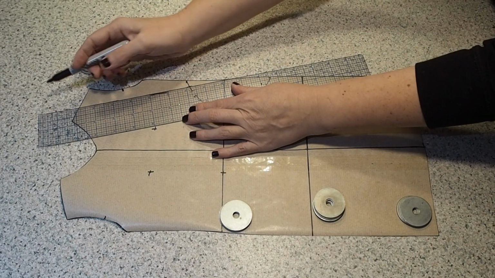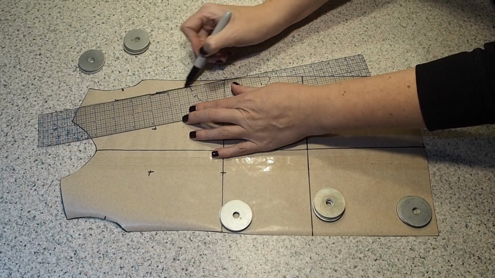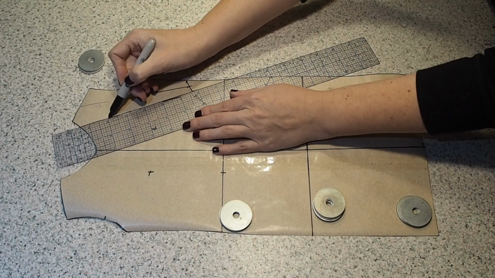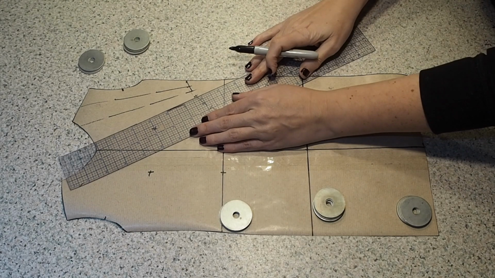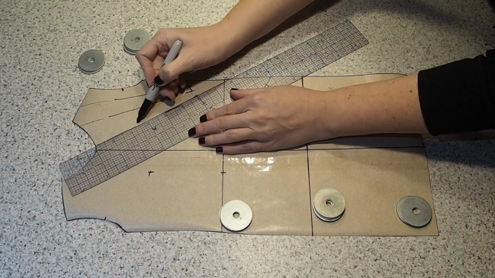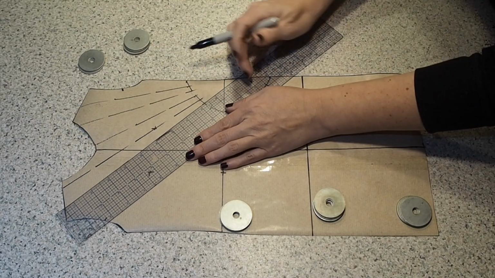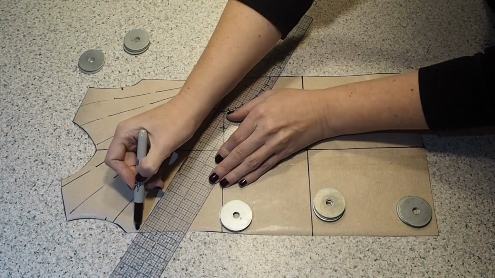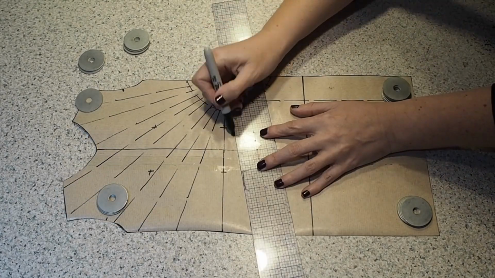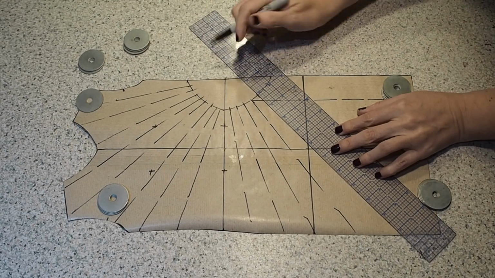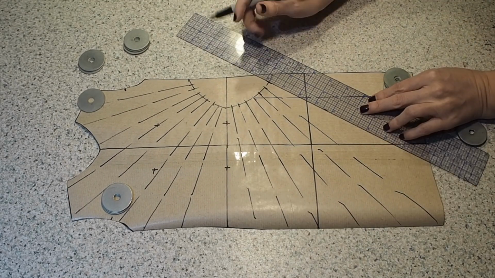So now to draw in those slash lines. So I'm just lining my ruler up with the center of the shoulder seam and that first little notch. Second one with the neckline and the second notch. Third one near the center of the neck and the third notch. And I'm going to continue this the whole way around that curve. So that's all my lines drawn in.